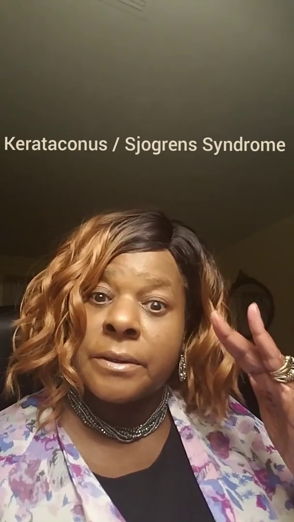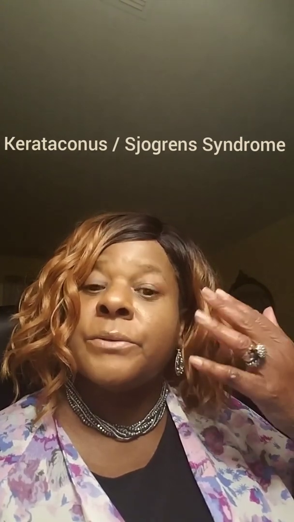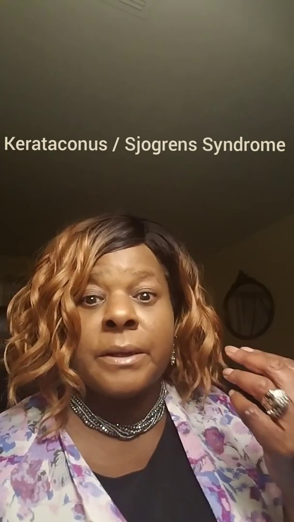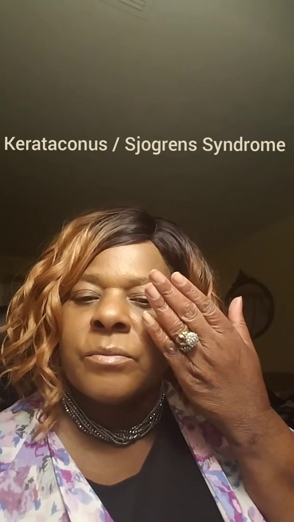Keratoconus, I had keratoconus also. It is like the thinning of the cornea. It's a deterioration of the cornea, thinning of it. And that's how they do cornea transplants. I have cornea transplants in both eyes because it affects your vision and you're not able to see properly, and it's an oval shape like a football where it'll be kind of flattened.